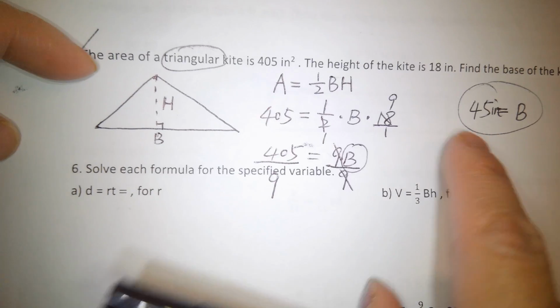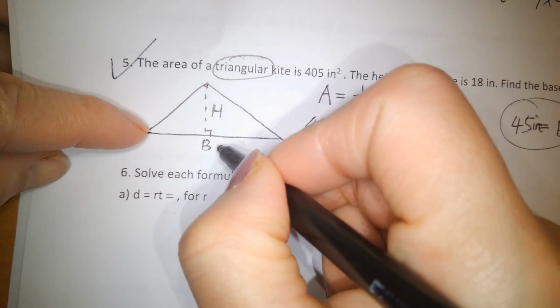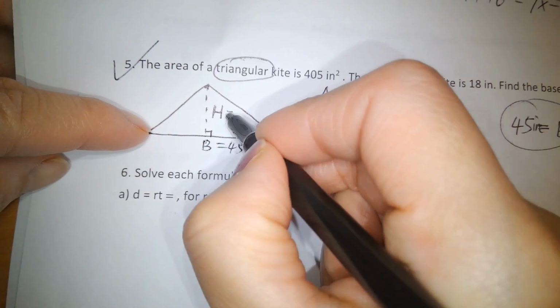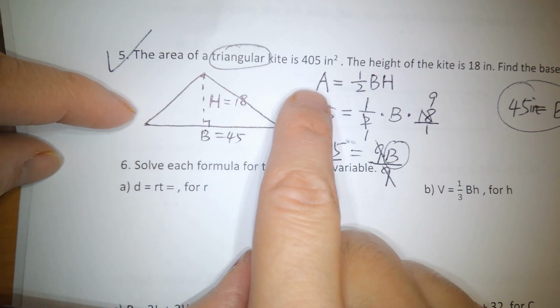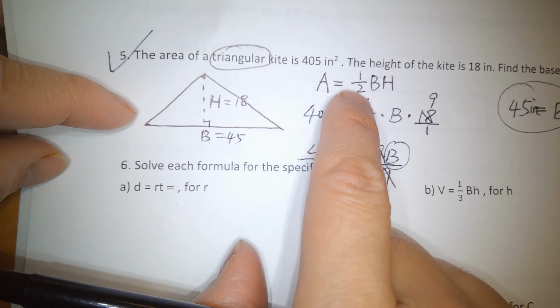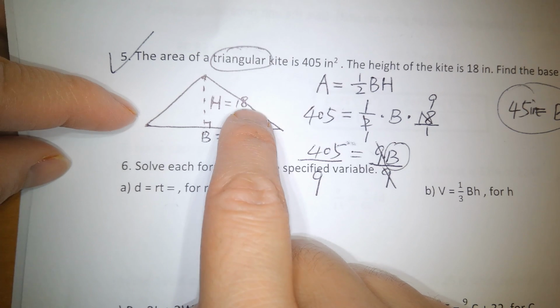You can check, okay, we can check. Say if B equals what? 45. What is H? 18. Let's check. The area equals what? 1/2 times 45 times 18.